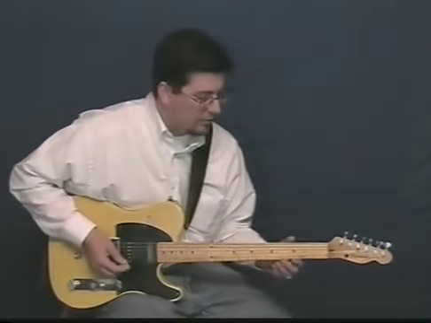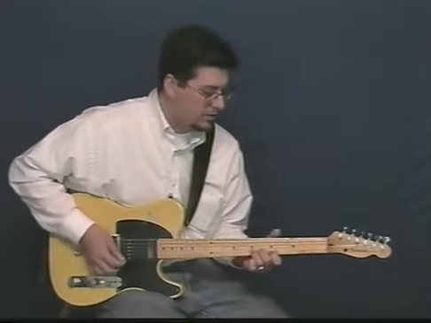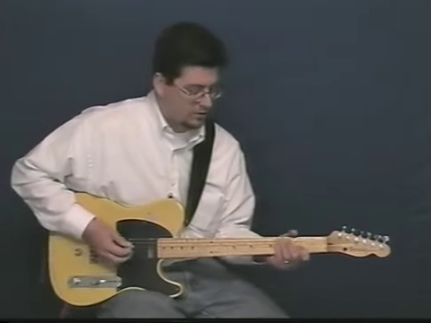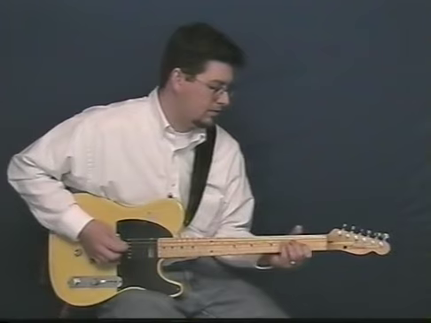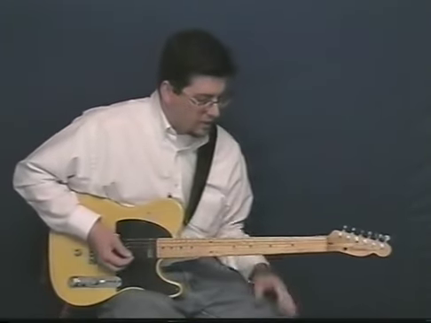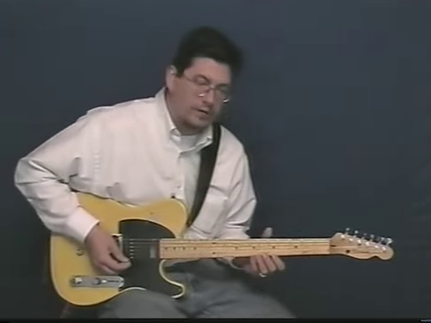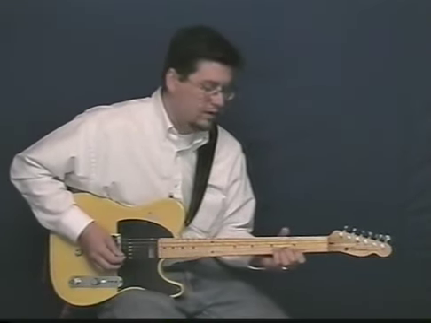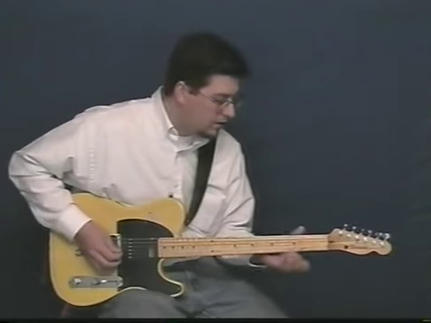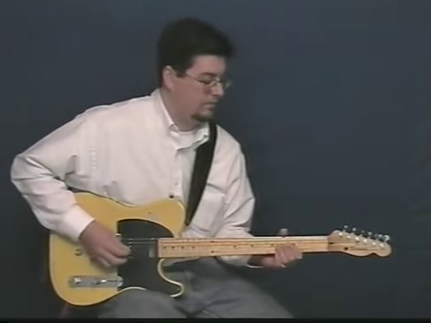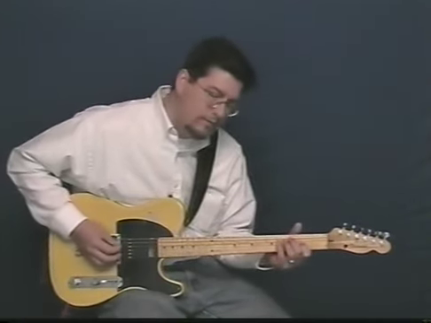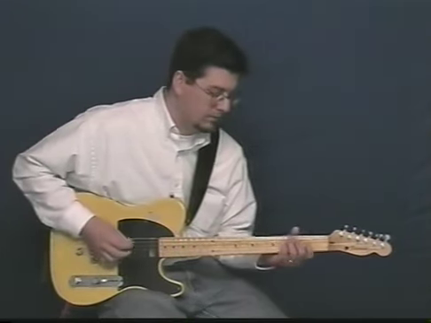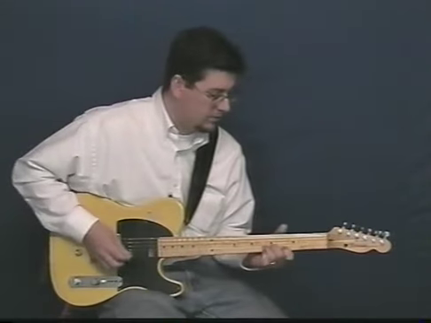Another variation on that would be over a D. Would be something like that. Okay, and basically all I'm doing there is starting at the 5th fret again on the A. However you want to end it.